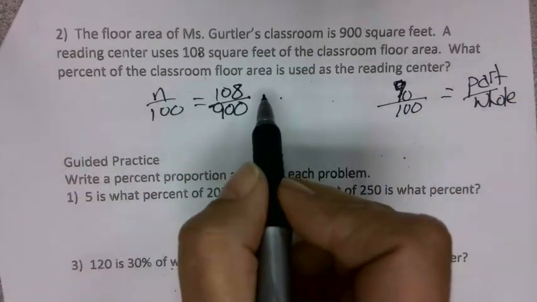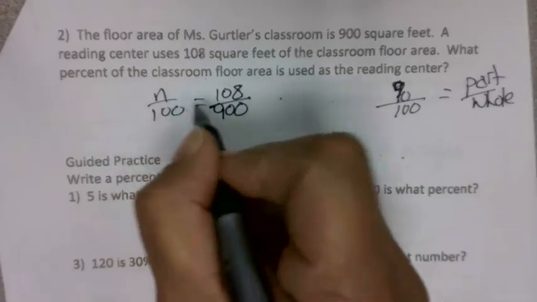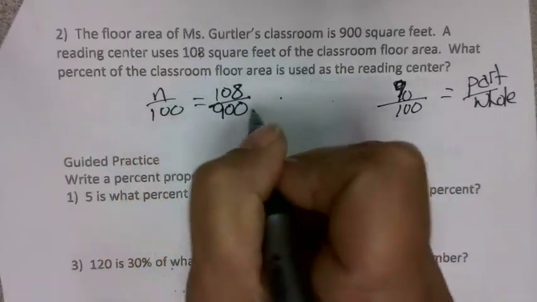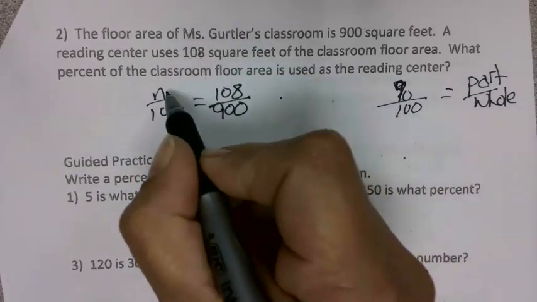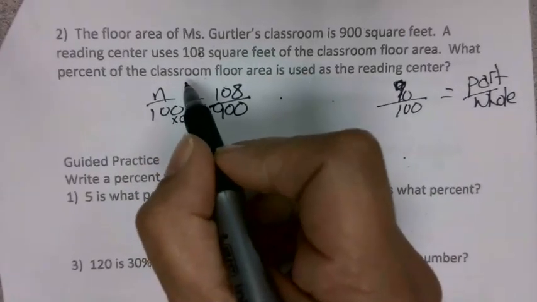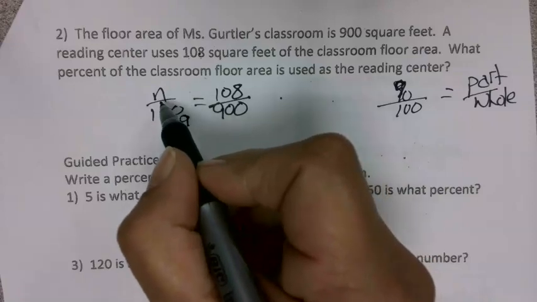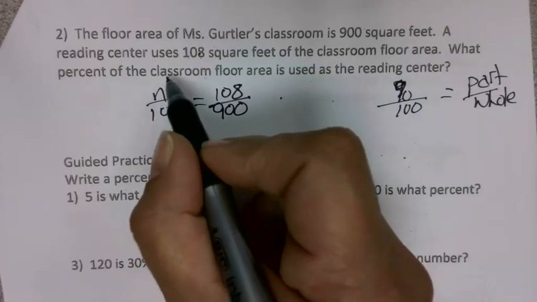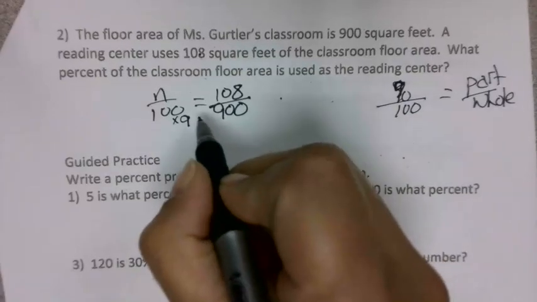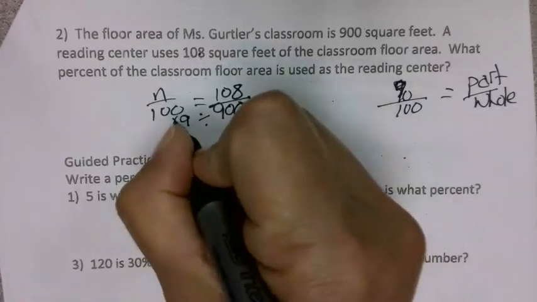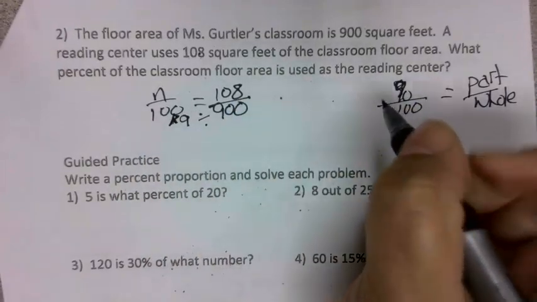I don't have enough information in my numerator, so I'm going to jump to my denominator. 100 times what equals 900? 9. Up here, multiply this by 9. Oops, wait, I can't multiply a number I don't know by 9, so what do I have to do? Well, I know 900 divided by 9 is going to equal 100.